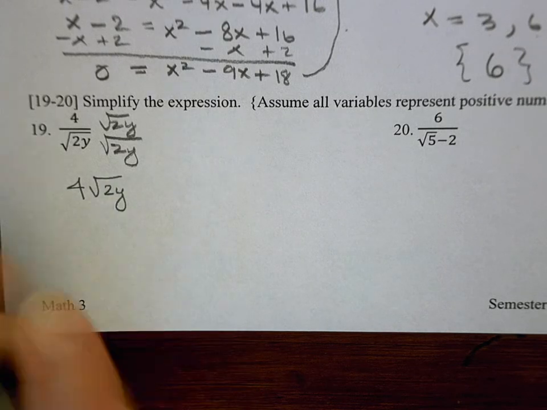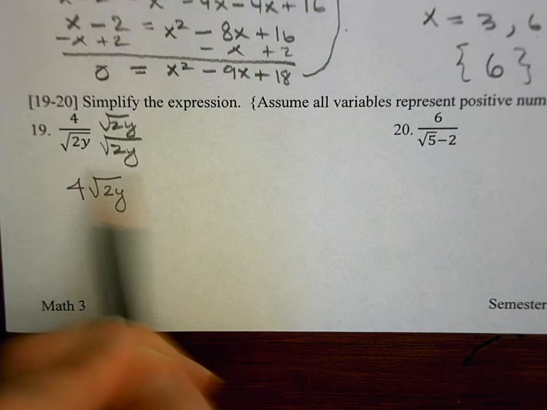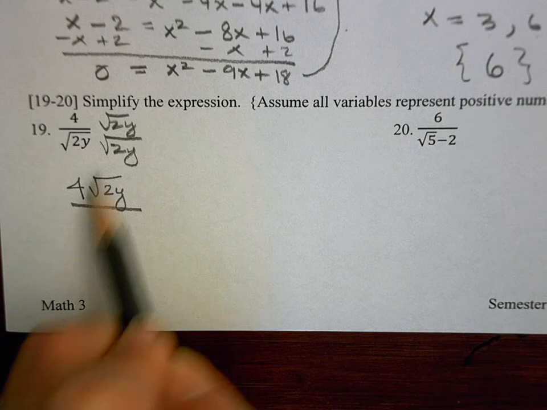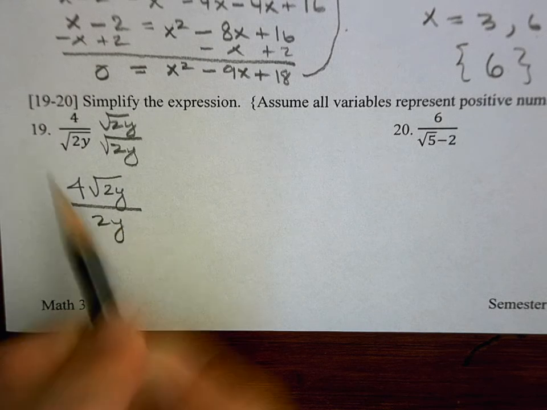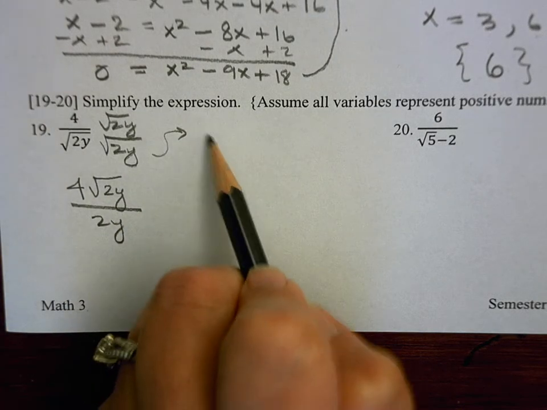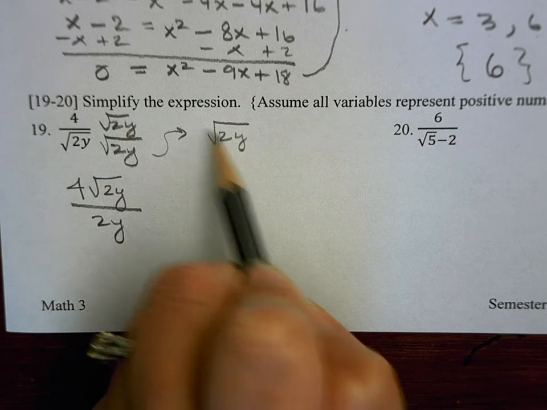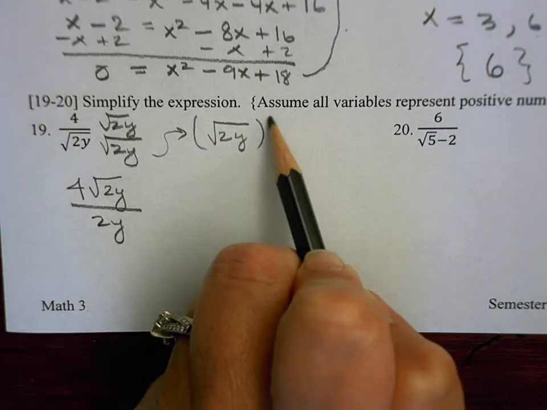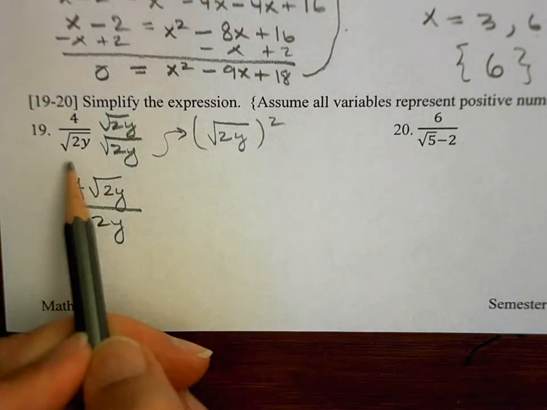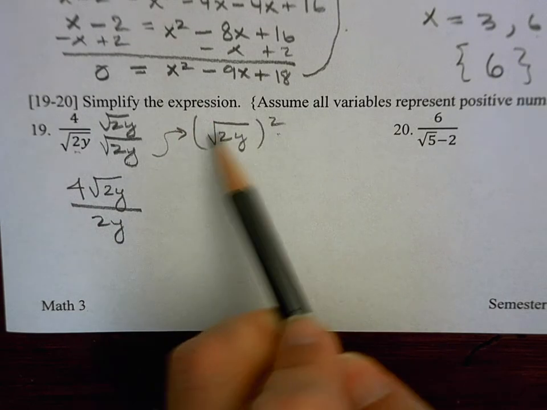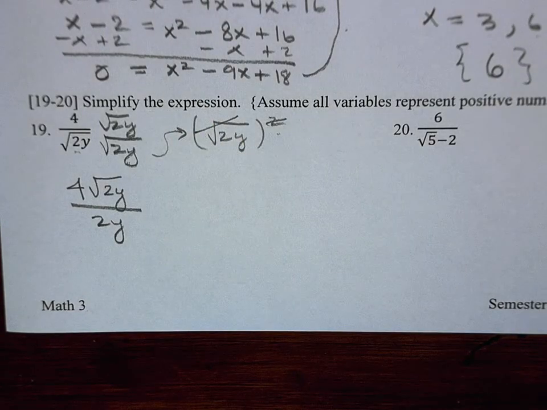And then when I multiply radicals together, that leaves me with just 2y, right? Because just a reminder, that means I have two of those, right? So I have root 2y multiplied by itself, so meaning squared, right? So that is the same as this. And then the root and the squared are inverses, leaving me with just a 2y.